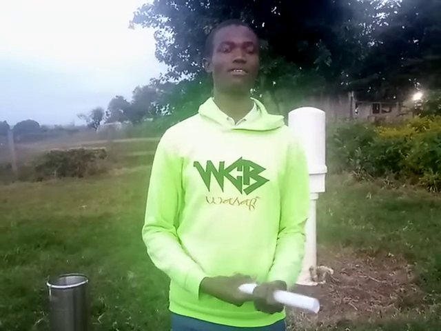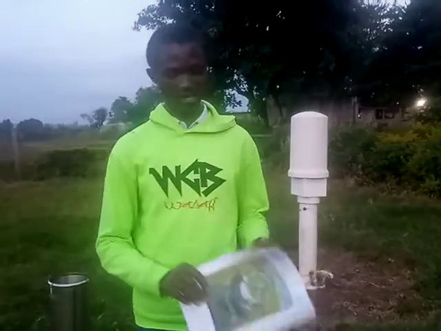Okay, the next instrument I'm going to present is the sunshine recorder. This is an instrument used to measure the amount of sun rays that fall in a given area, or the intensity of sun that a given area is likely to receive on a particular day. With the sunshine recorder, I have a chart here of it.